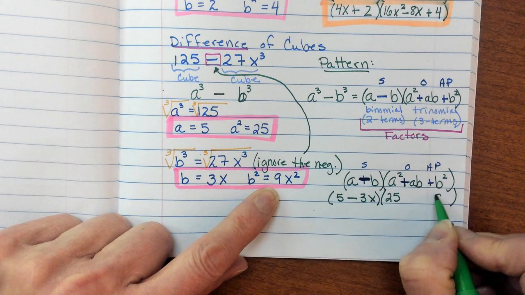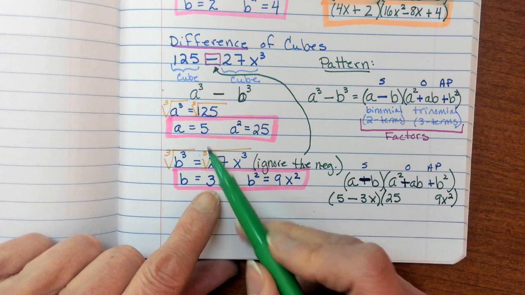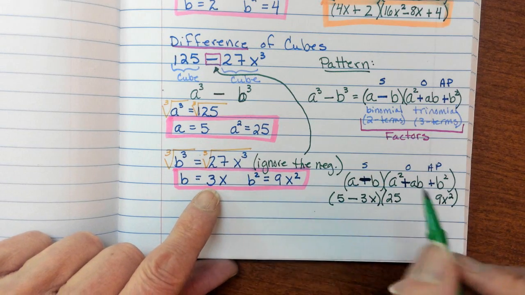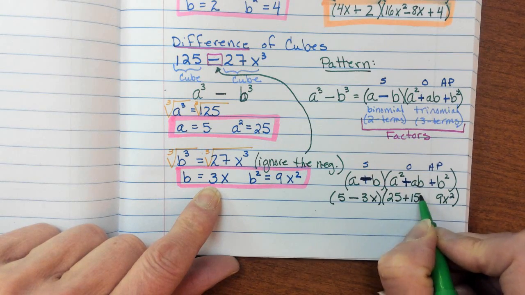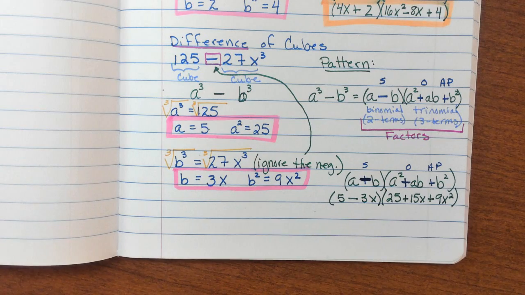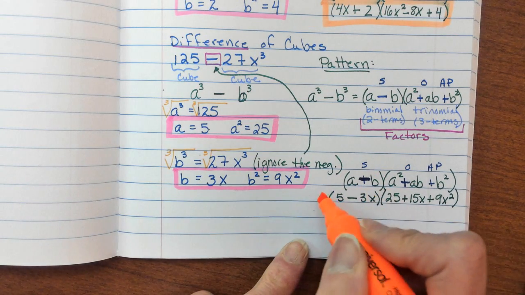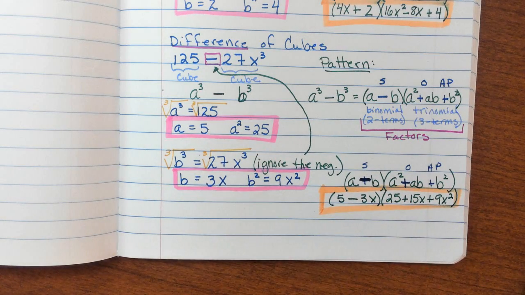My B squared is 9x squared, and my AB is 5 times 3x, which gives me 15x. So that's my answer for factoring the difference of cubes. So you basically just have to remember the pattern, take the cube root, and you're done.